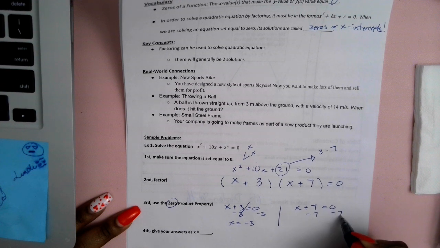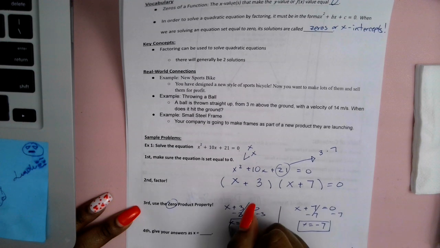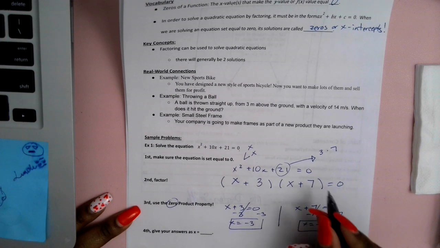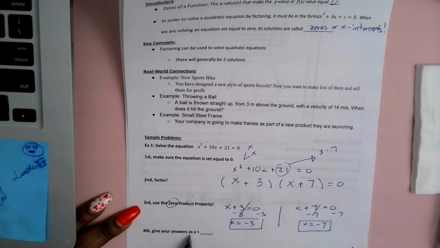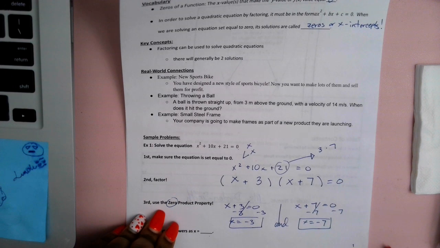We have to give our answer as x equals something. We have x equals negative 3, and x equals negative 7. Pretty easy stuff.